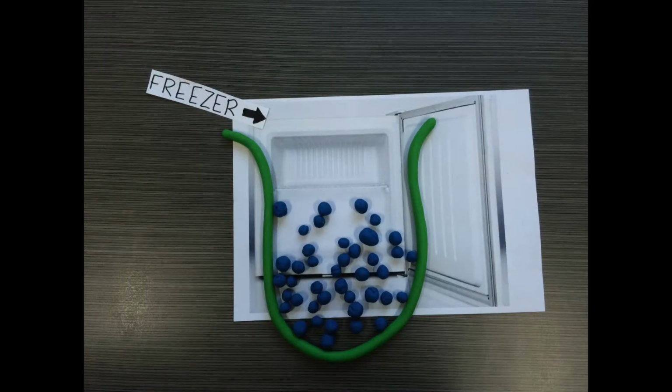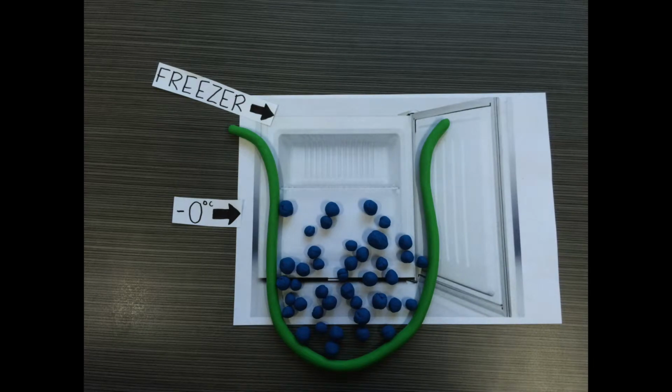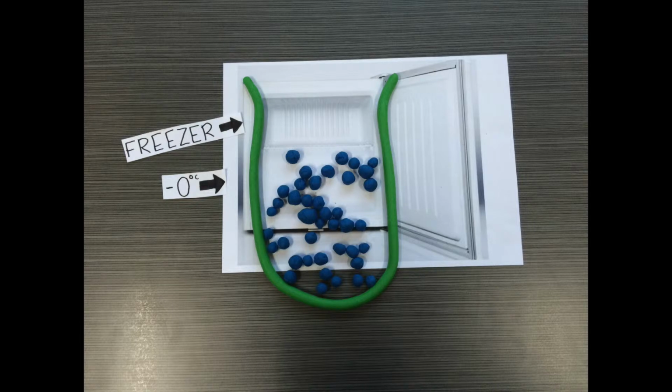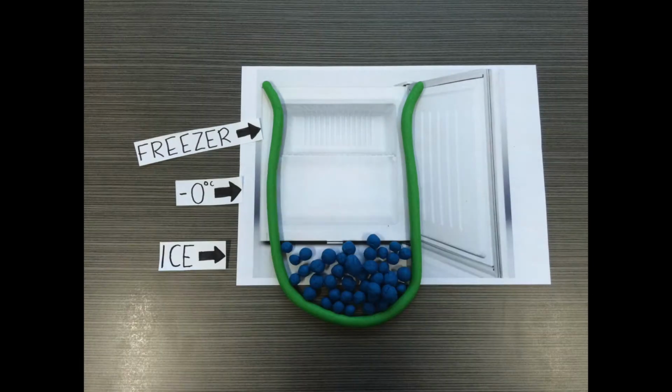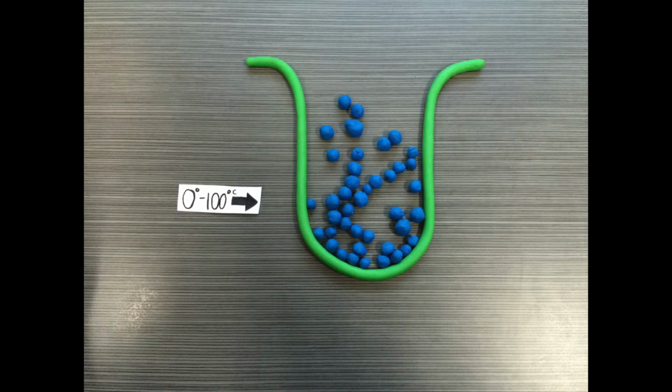If we now put a beaker into an environment below 0 degrees, in this case a freezer, we begin to see a transformation where the water becomes ice. If the ice is removed from a low degree environment, it will again transform back into water.